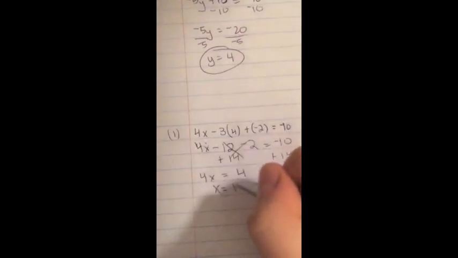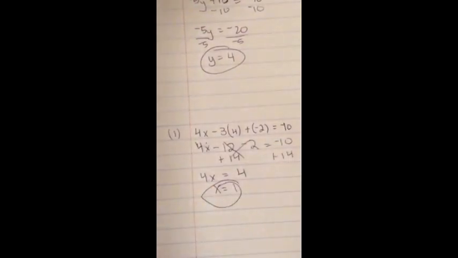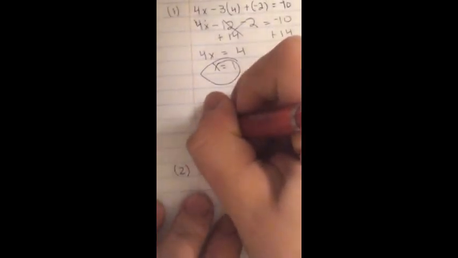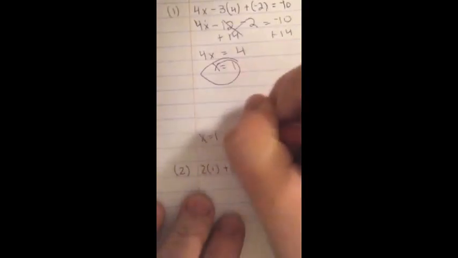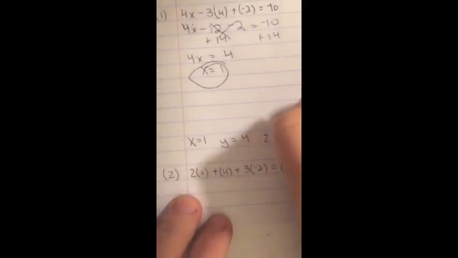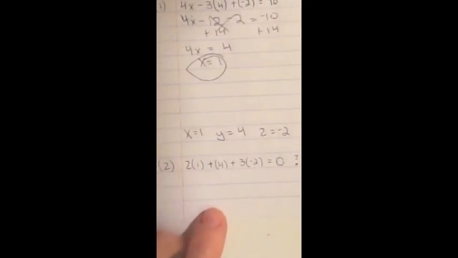Now we have all 3 of our variables, and we should go back and check that. So I'm just going to write it down so that we have them all together. We have x equals 1, y equals 4, and z equals negative 2. And we're going to check that using one of the other equations.